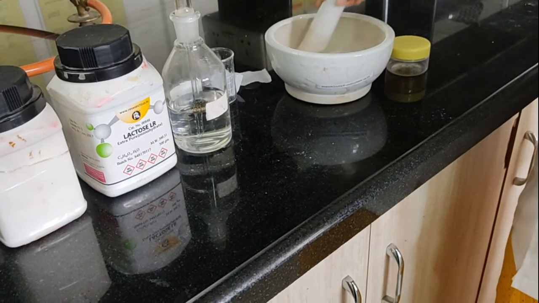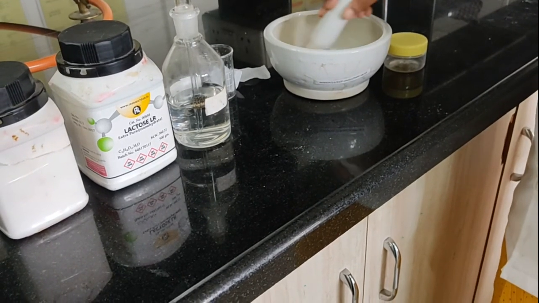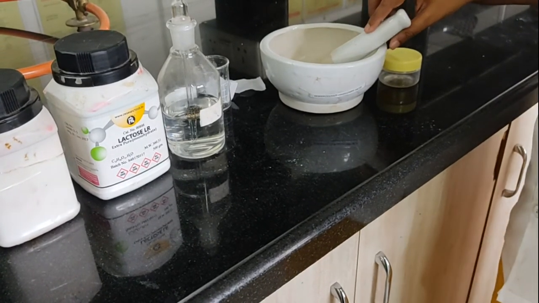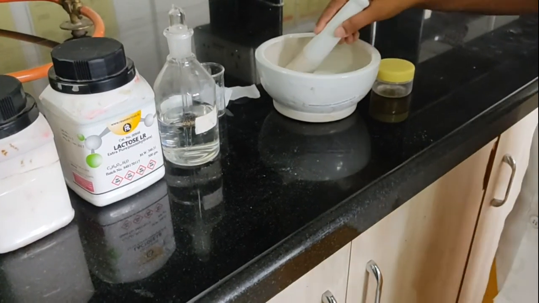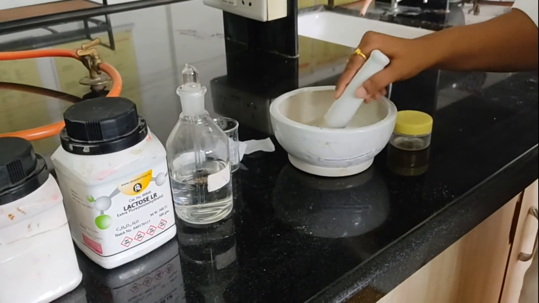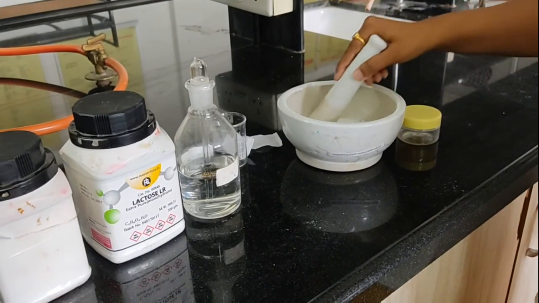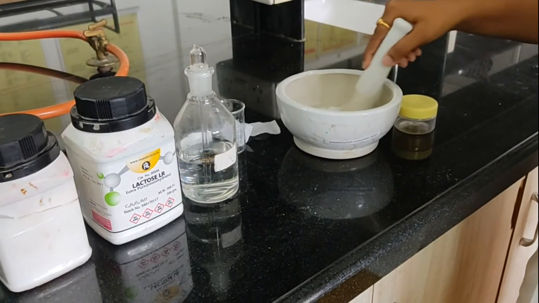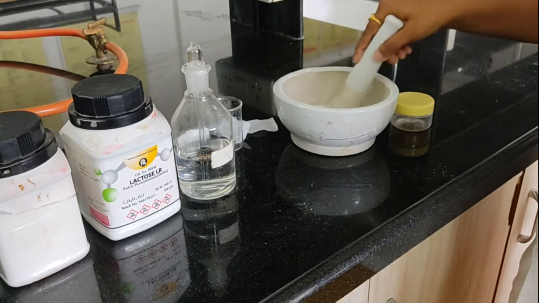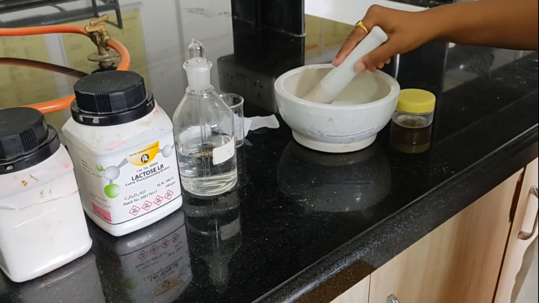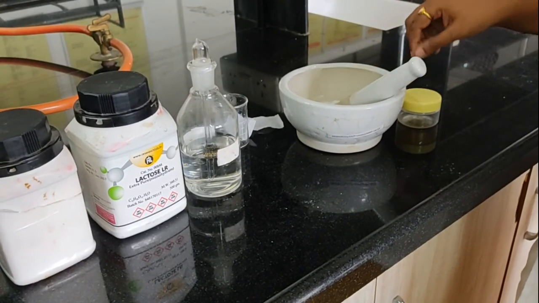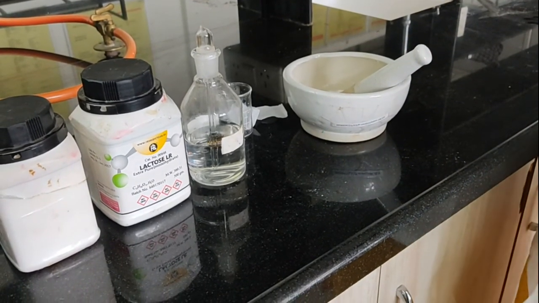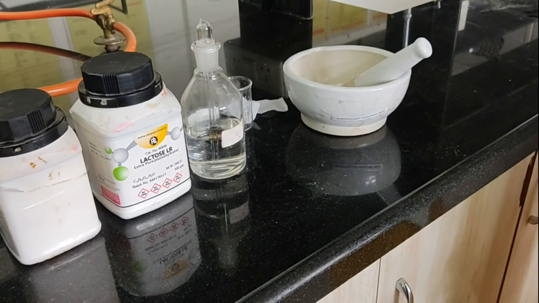As this thick paste is formed, now I am going to transfer it onto the tablet mold. Then after transferring into the tablet mold, it should be pressed, and after pressing, each tablet is formed. After forming the tablets, they should be dried for 1 to 2 hours, and after drying, they are wrapped in paper and stored in a container.